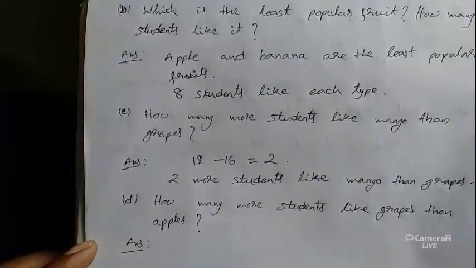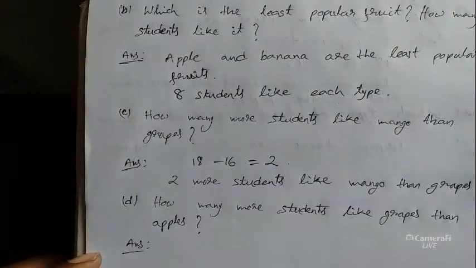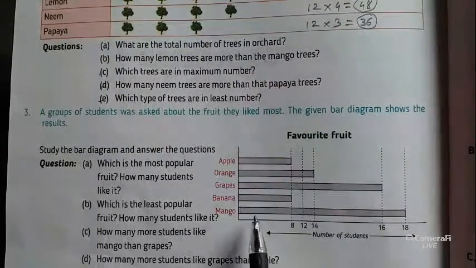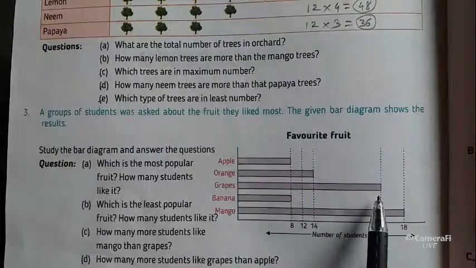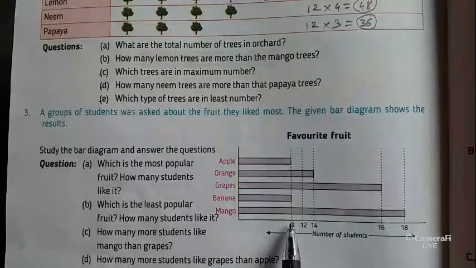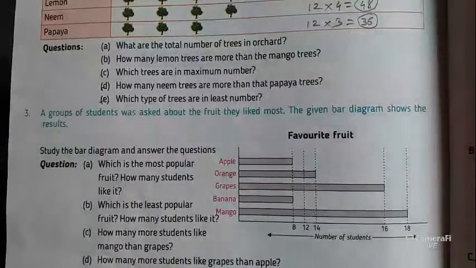Next, D number. How many more students like grapes than apple? Again check the bar graph. Grapes are liked by 16 students and apple is liked by 8 students. So how many more students like? 16 minus 8.